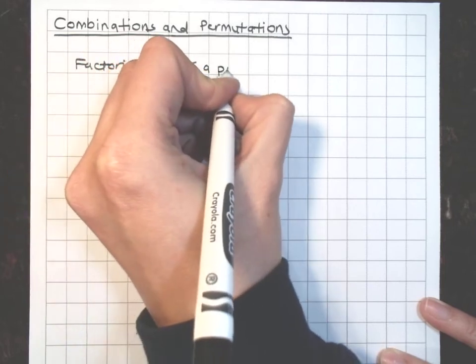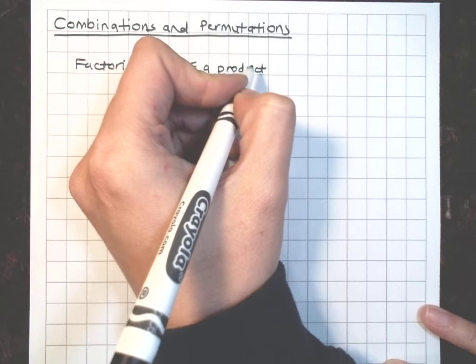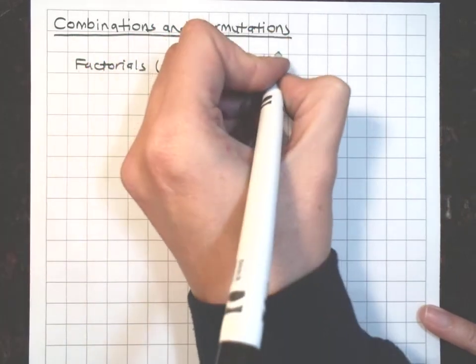So a factorial is a product of all positive integers less than or equal to n.